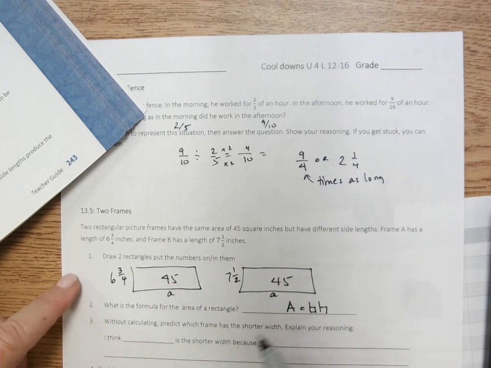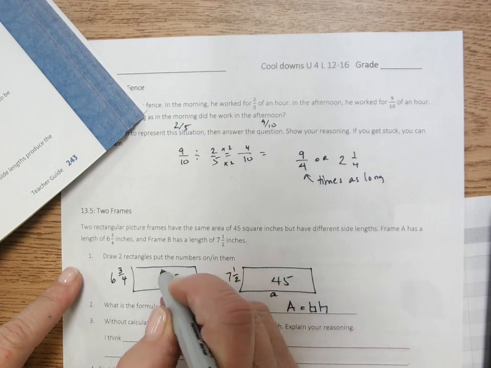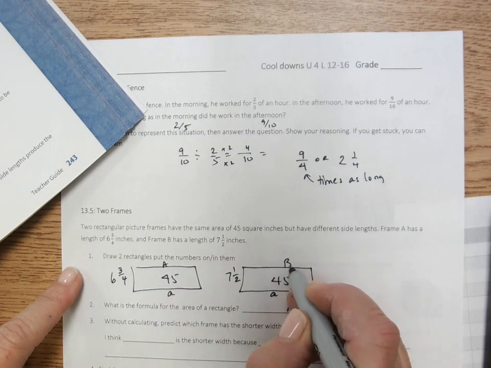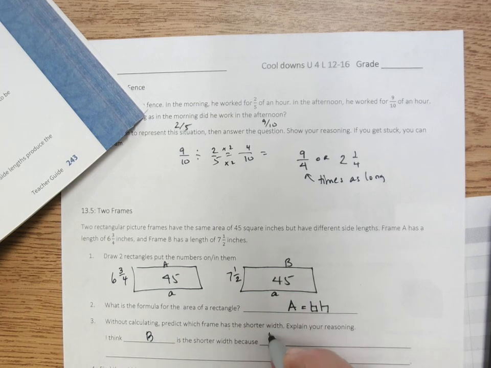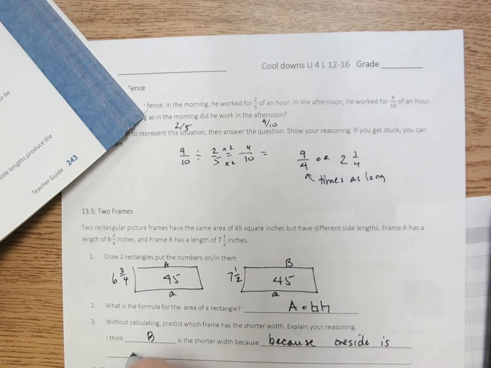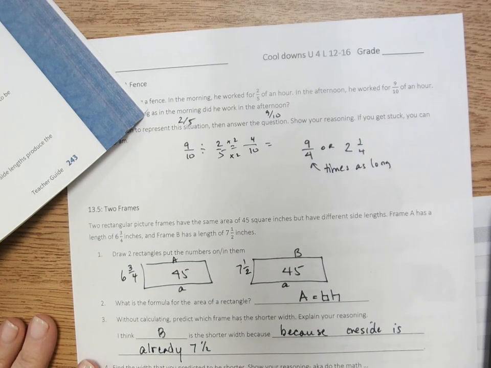So I think, so this is frame A and this is frame B. I think frame B has a shorter width because one side is already 7 1/2.